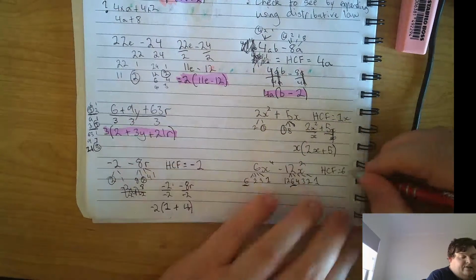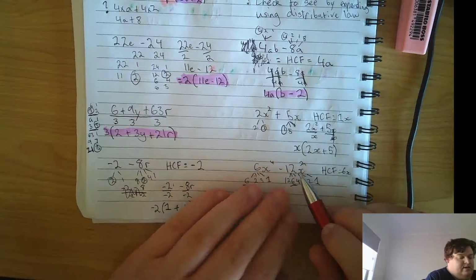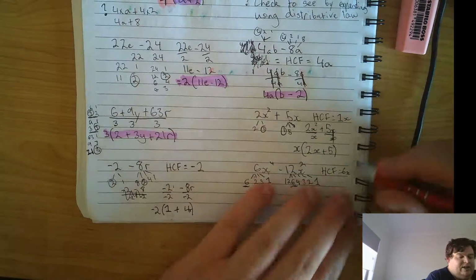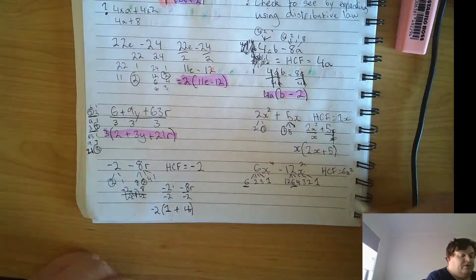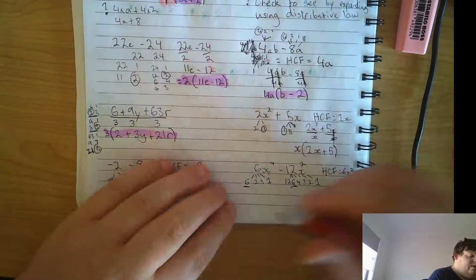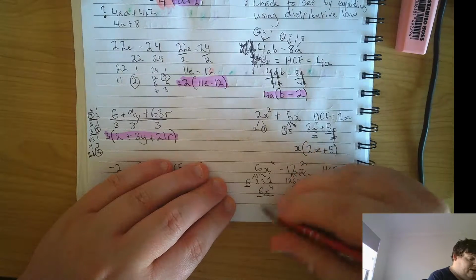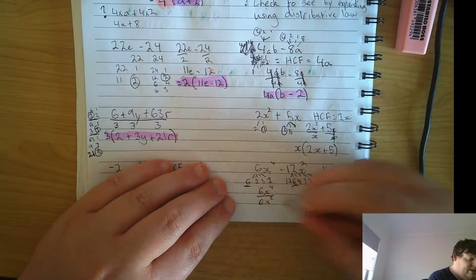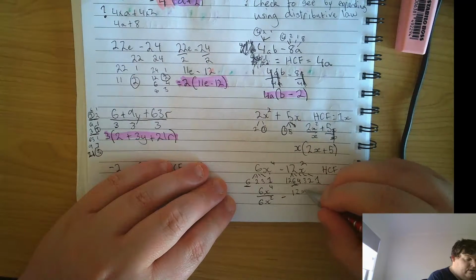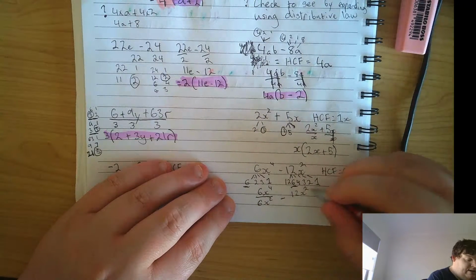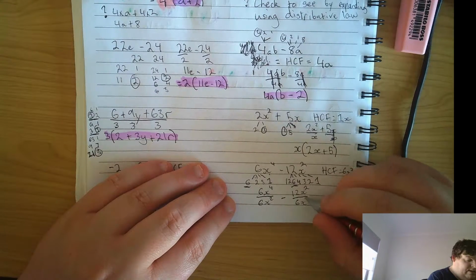Common letter is x. But it's not just x because we have 2 x's here. We have 4 x's here. So it's actually x squared. So I can take out 2 x's from both of these. So I have 6x to the power of 4 divided by 6x squared. And I'm subtracting away 12x squared divided by 6x squared.